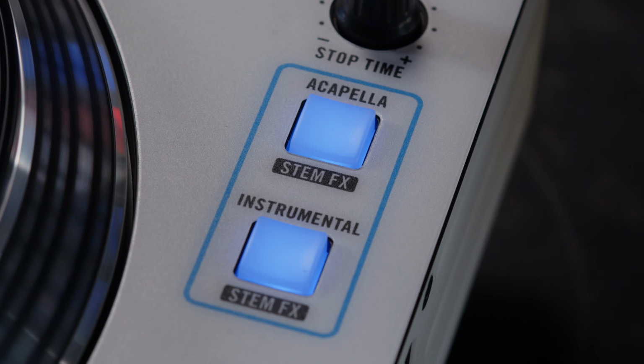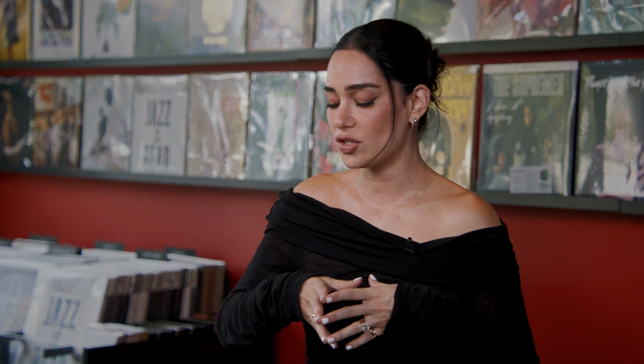Another feature I want to talk about today is the acapella and instrumental isolation buttons. This is something so necessary that hasn't been on any piece of equipment before, and it makes DJing so much easier, and it makes it possible for you to truly remix live and have so many more options to not only be creative, but ensure you have a really nice, clean mix.